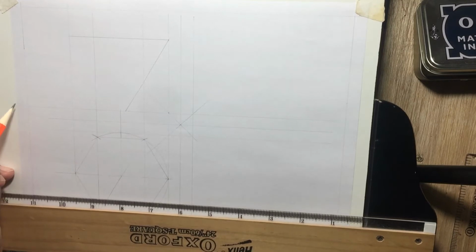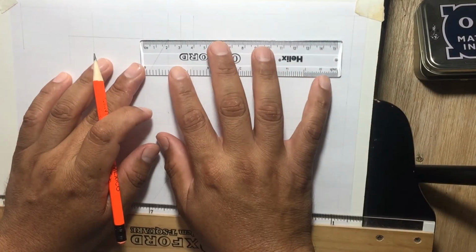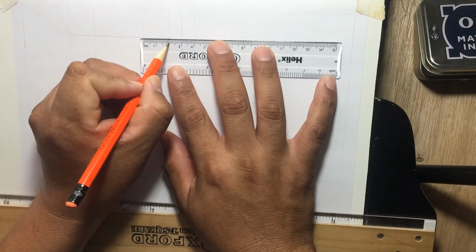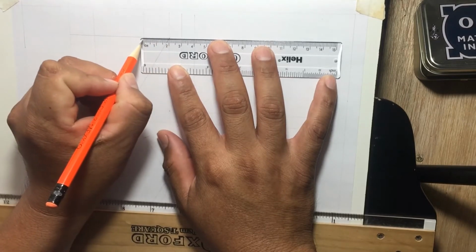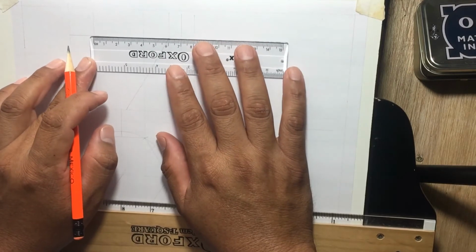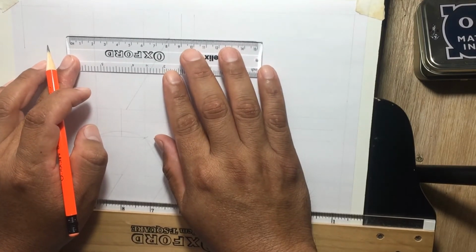So I use my ruler and I have noticed that the first point, from the first line, that is the closest point is 20, then 40 millimeters, and then 20 millimeters.